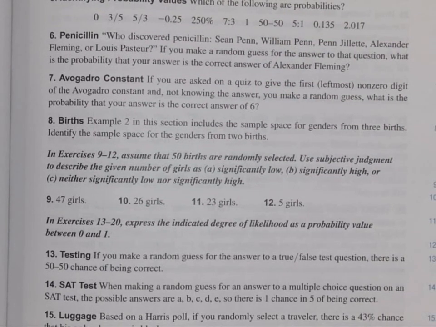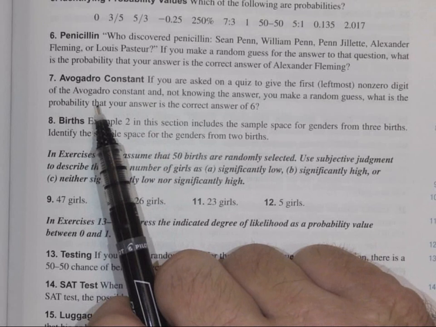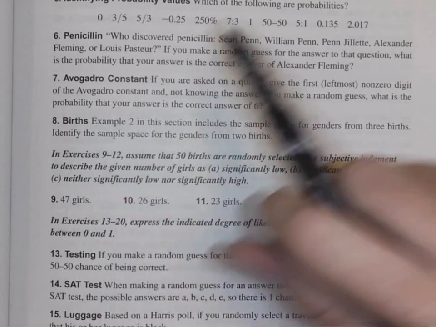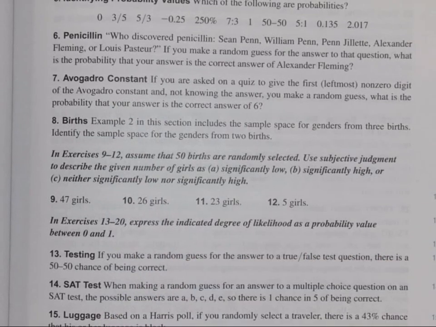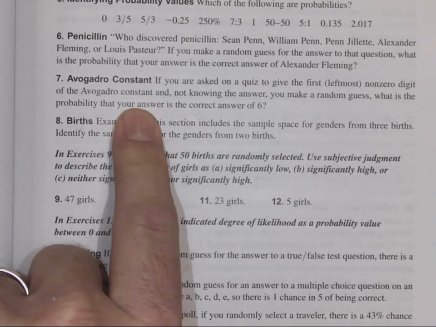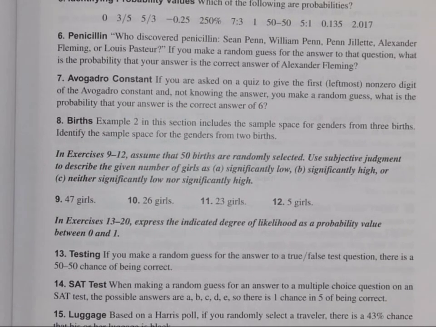Avogadro's constant. Okay, so if you were asked on a quiz to give the first leftmost non-zero digit of Avogadro's constant, who knows who's a biologist or what is it, a chemist? I can't pronounce that word. Avogadro. I'm destroying it. I apologize to this dead guy. So name the first leftmost non-zero digit of Avogadro's constant, and not knowing the answer, you make a random guess. What's the probability that your answer is the correct answer of 6?